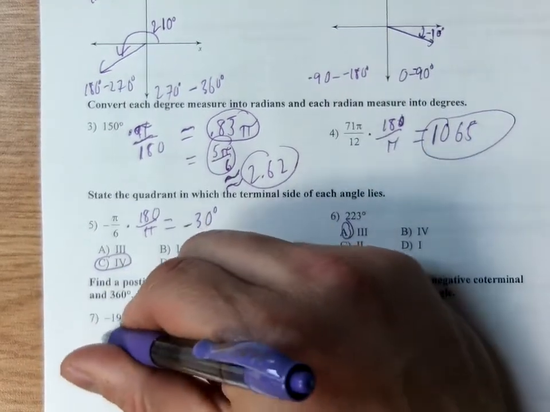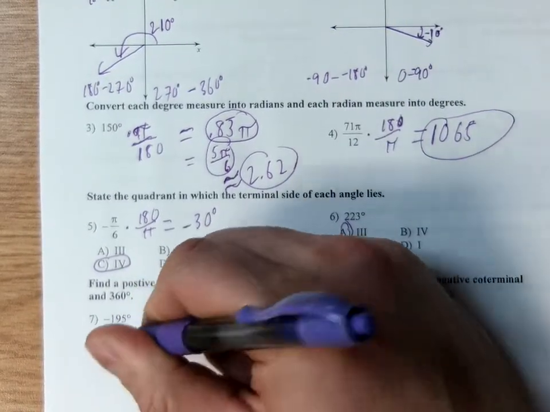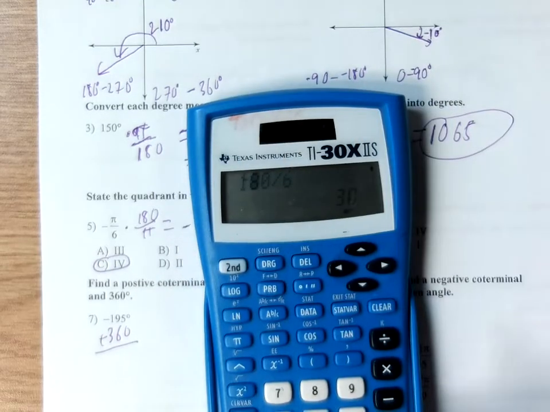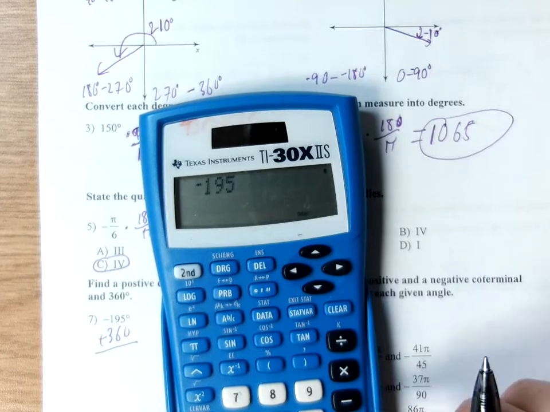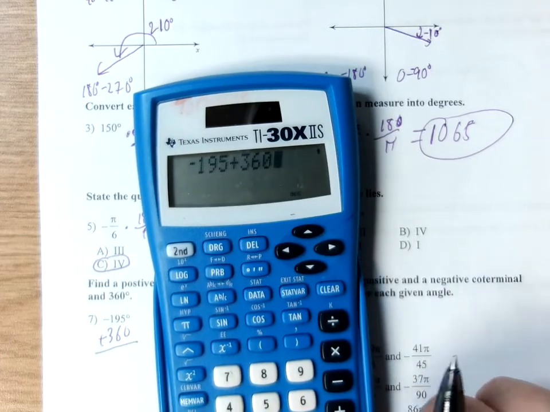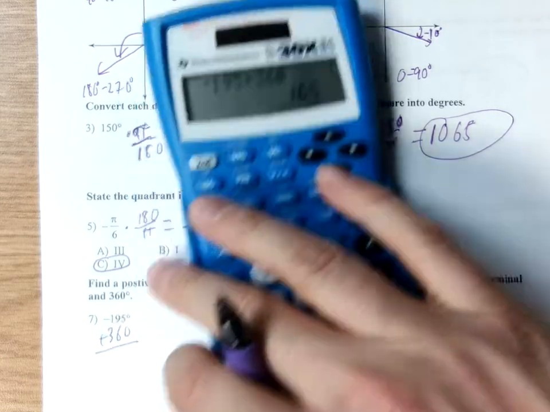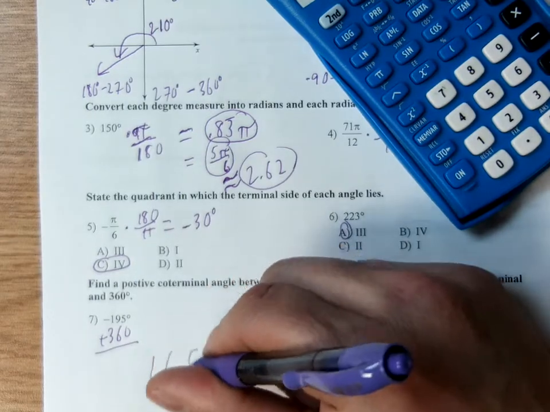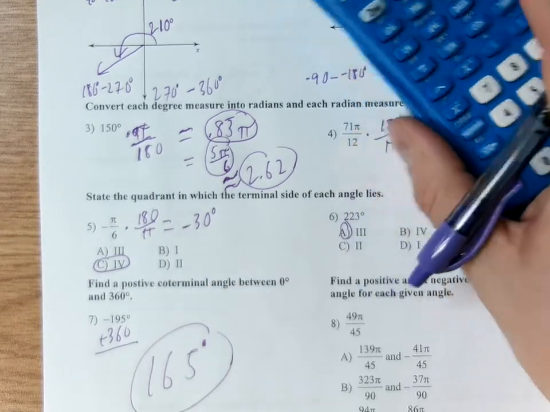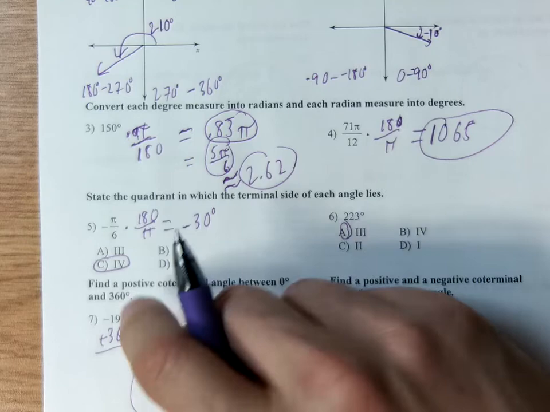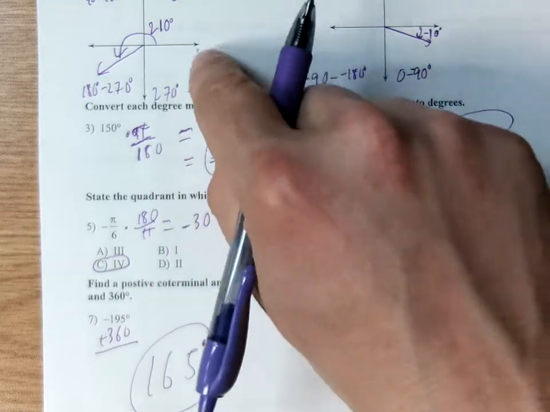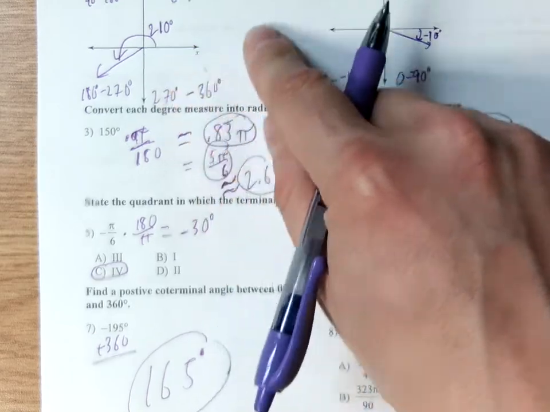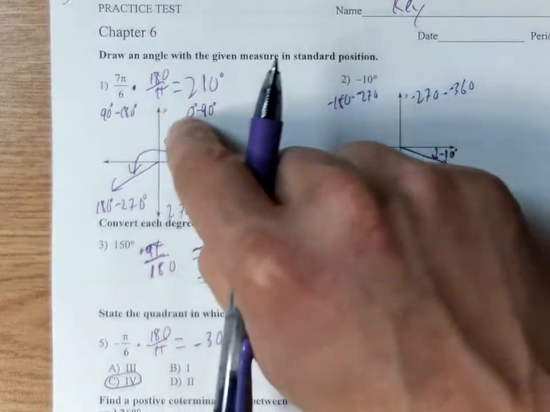Alright, positive coterminal. Make sure you add 360 or subtract 360 until you get something between 0 and 360. So when I add 360 once here, I get an appropriate answer. But that doesn't mean you just have to add 360 once on the question. What it means is add 360 or subtract 360 until you get something between 0 and positive 360, like question 1. So you can say what its reference angle is for the quadrant number.